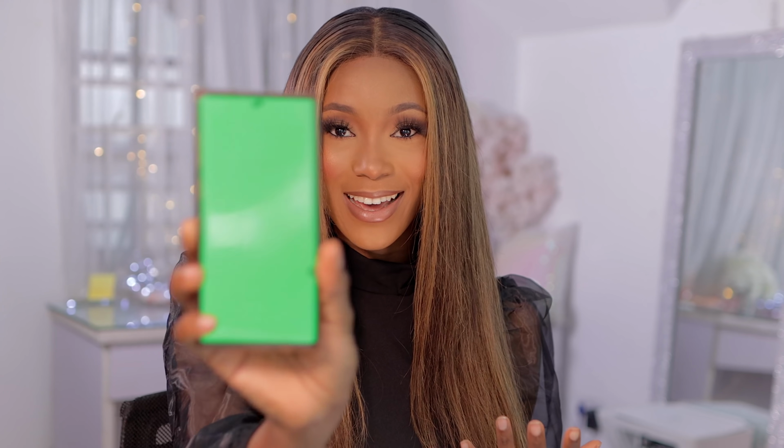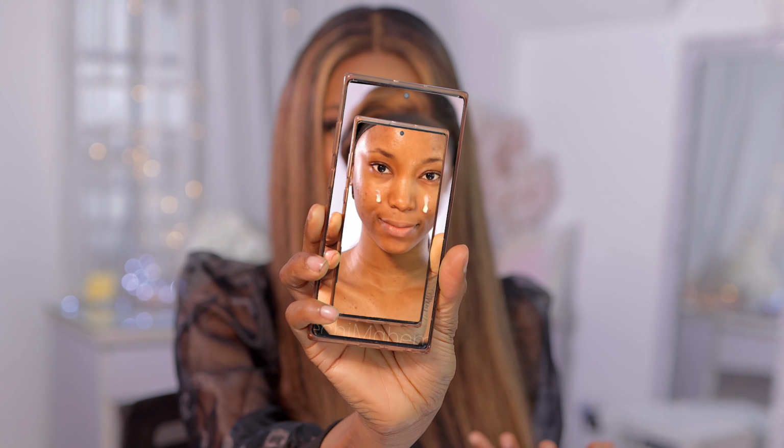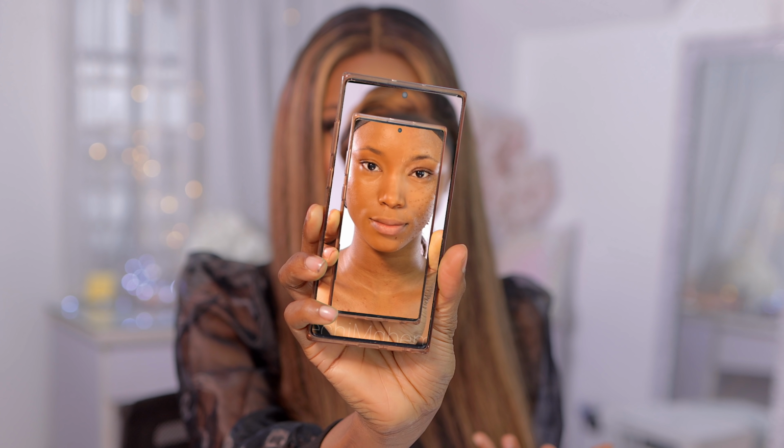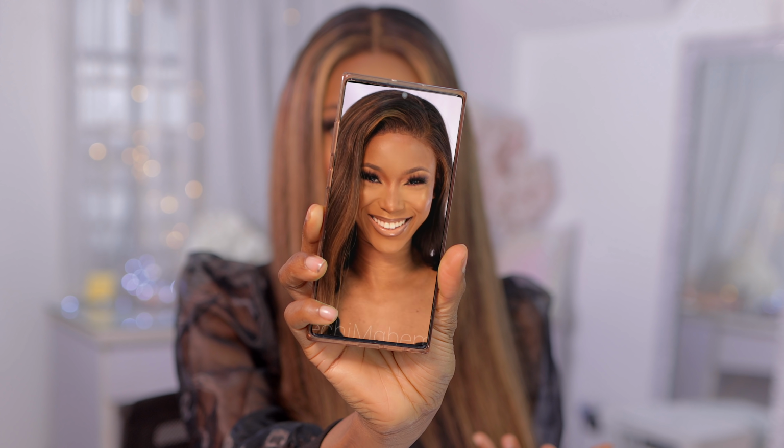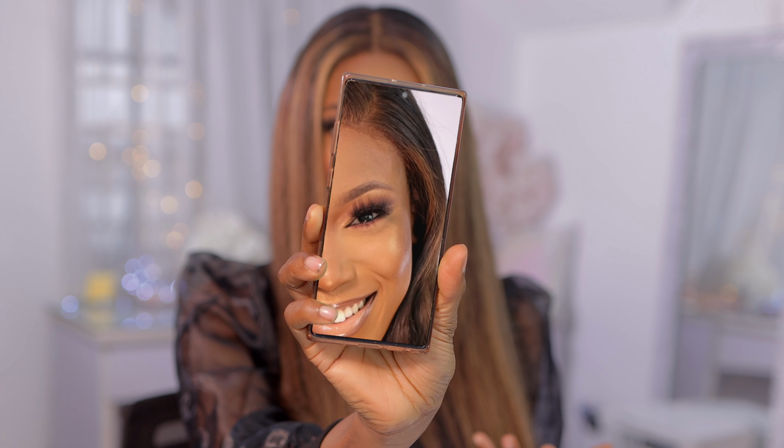So in this video I'm going to be showing you guys how to film and edit the beauty green screen effect like this, right? All on your mobile phone. So if you are interested, which I hope you are because I'm excited because this is fun, then you definitely do want to keep on watching.